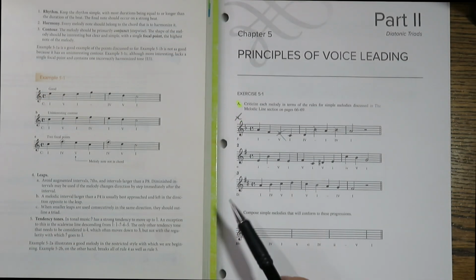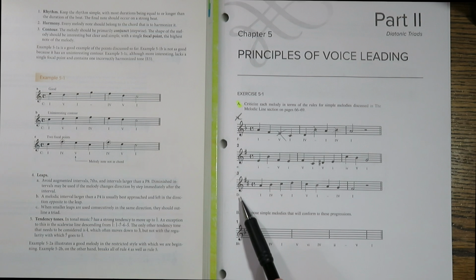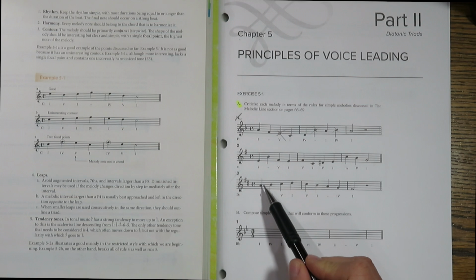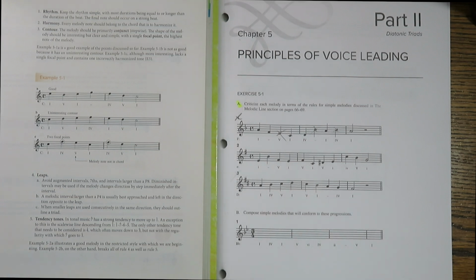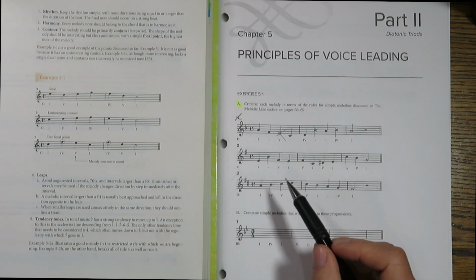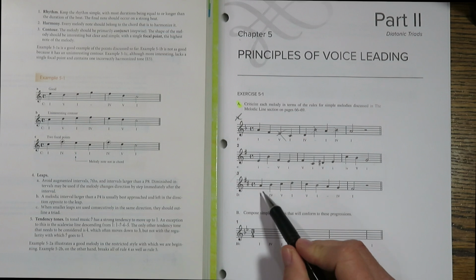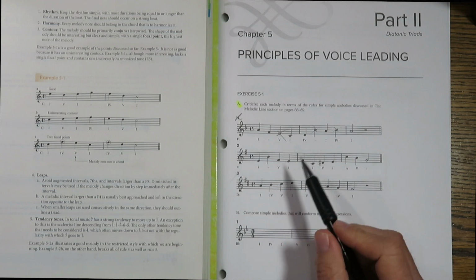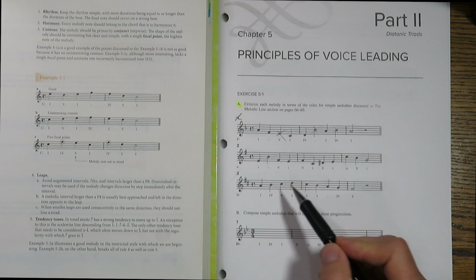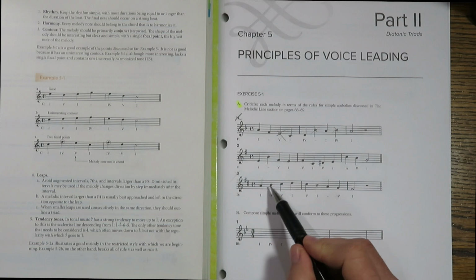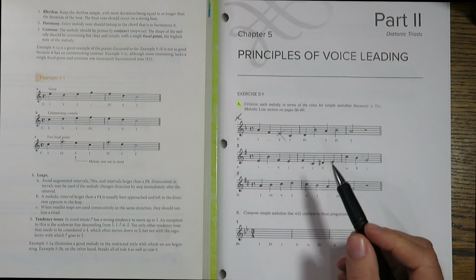So number 3, we're in the key of D major and we're starting on the 1 chord. And our first melody note is the A. So we know that that is the 5th of the D major triad, D, F sharp, A. So far so good. Now we're moving to the 4 chord, which is G major. And we're on a B. So that is the 3rd of the G major, G, B, D, right? And we're moving in stepwise motion. We have chord tones in both.